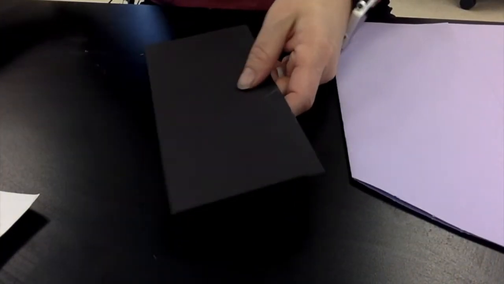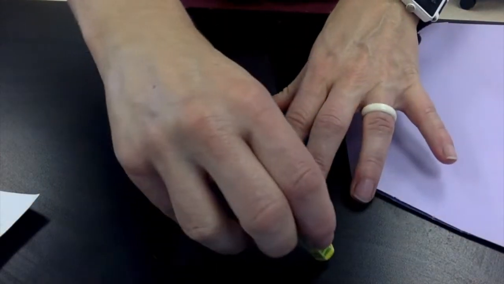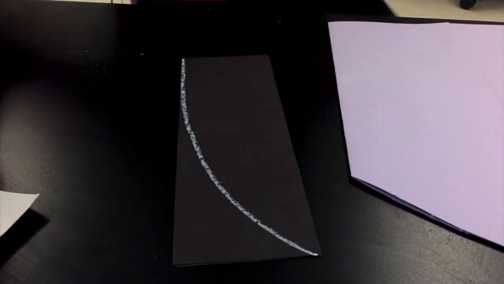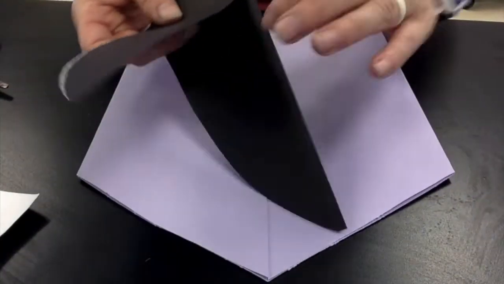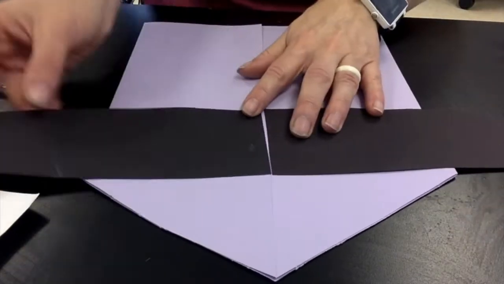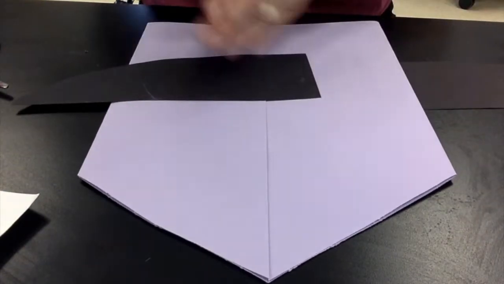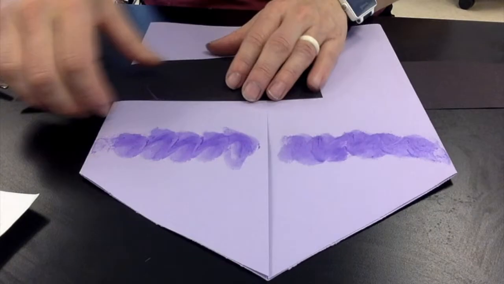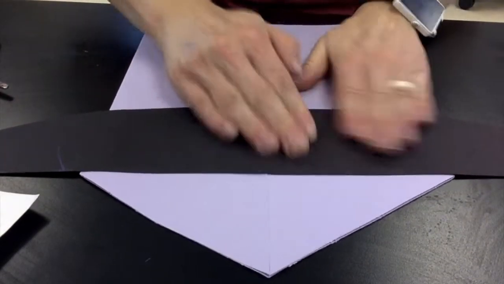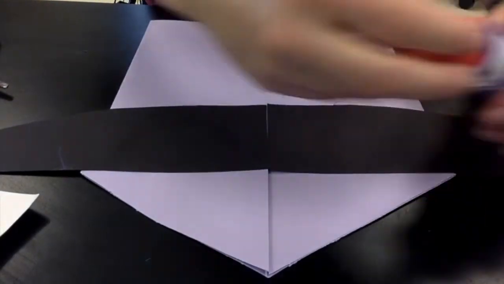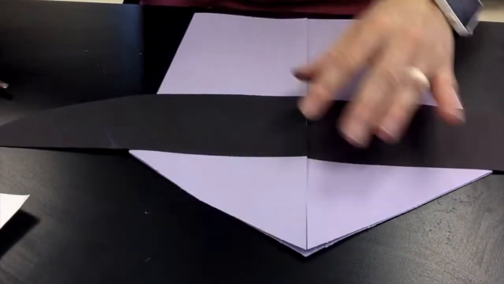Now, with your piece of paper, write your name on the back, grab 2 sheets of black paper, and make a nice curved line. With those 2 sheets of paper, cut them together so that you have 2 curved lines. We'll place those down onto our paper like so. Placing glue onto my paper and assembling that together. Now I have a nice opening for the roof on my building.